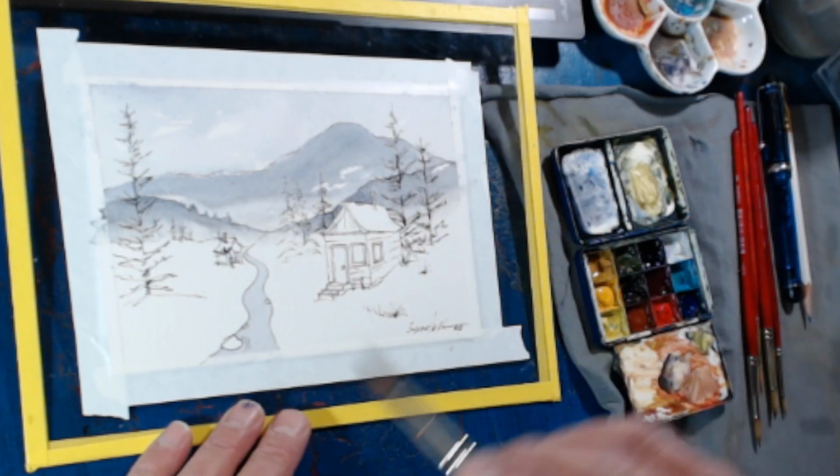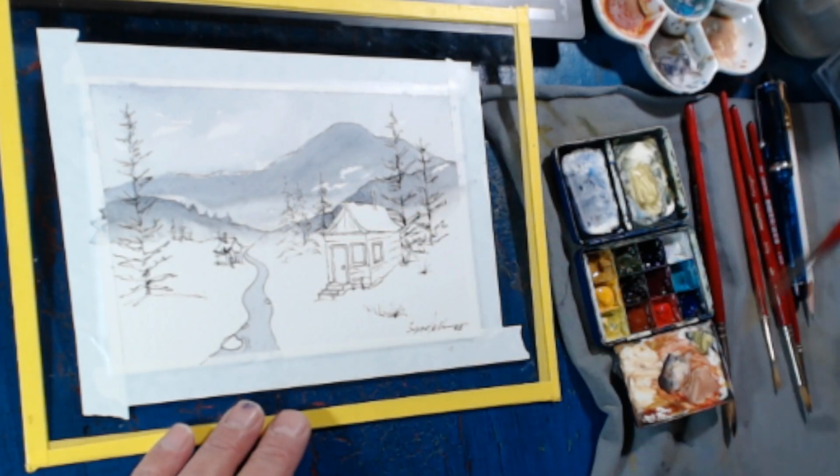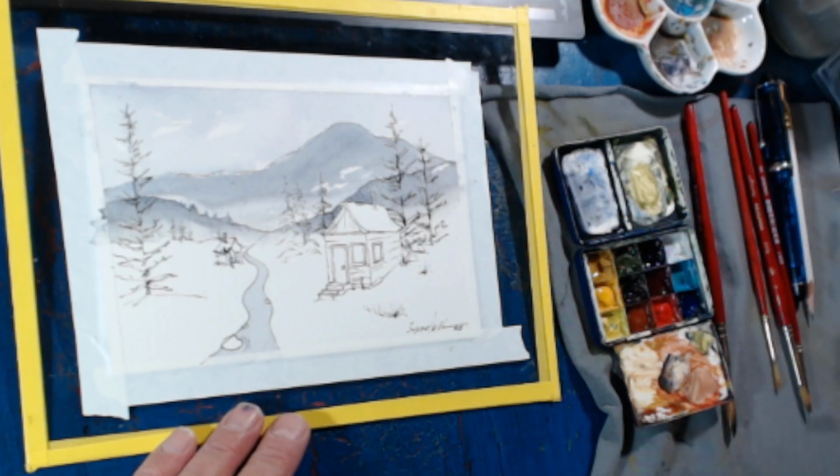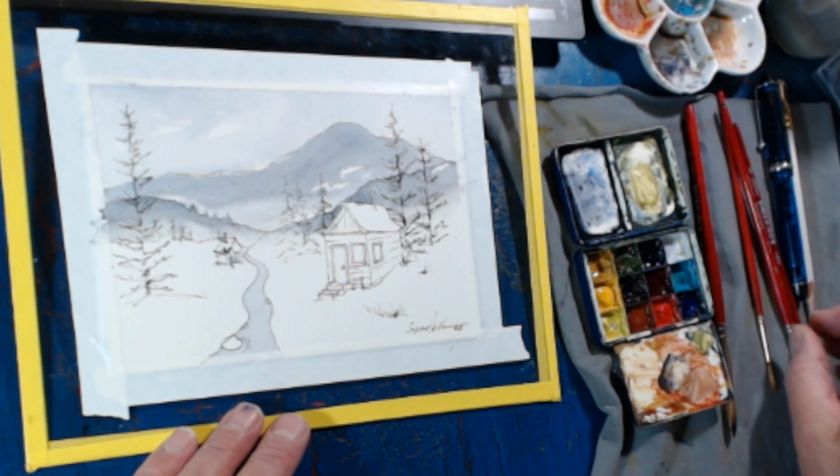While this is all drying up here, I'm going to take a smaller brush, slightly smaller. Today I'm using these Princetons. These are the Princeton Heritage Series, but you certainly don't have to.